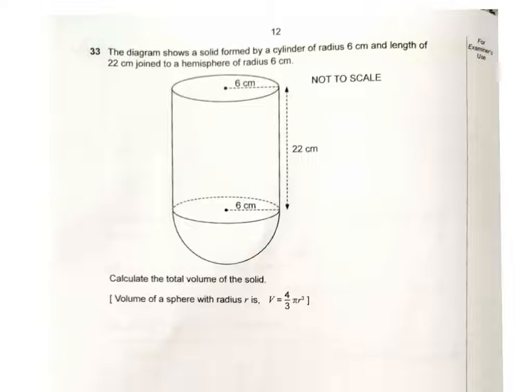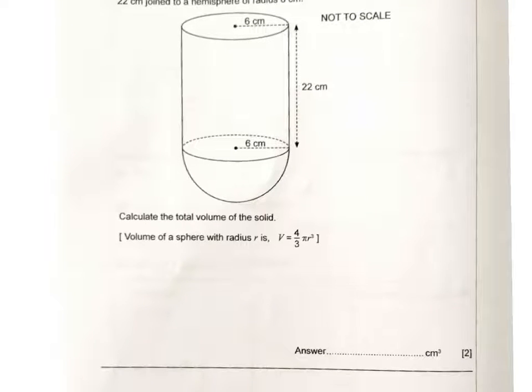So we have the diagram shows a solid formed by a cylinder of radius 6 and length of 22 joined to a hemisphere of radius 6. Calculate the total volume. Now here we have two objects. You have a cylinder and you have a hemisphere. A hemisphere is half of the sphere. You can see it's like it's cut half, like a ball, you cut it half. Okay, so now the volume that you are given here is for a full sphere, like a full ball. But now a hemisphere, you need to halve this one.